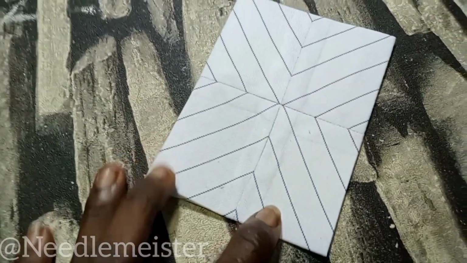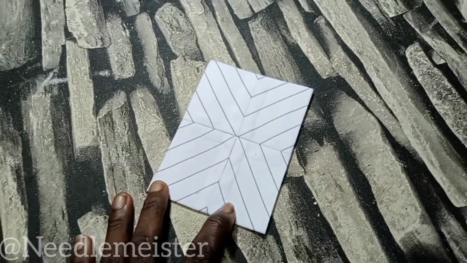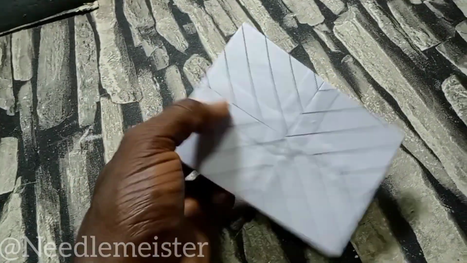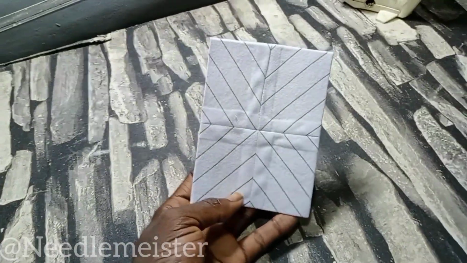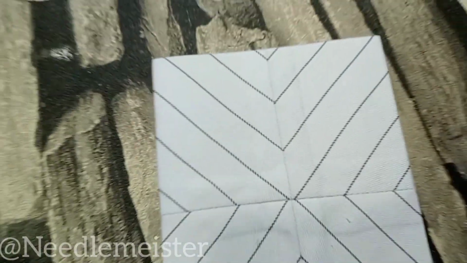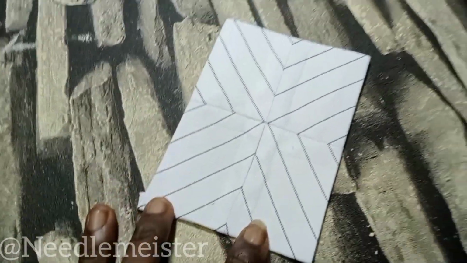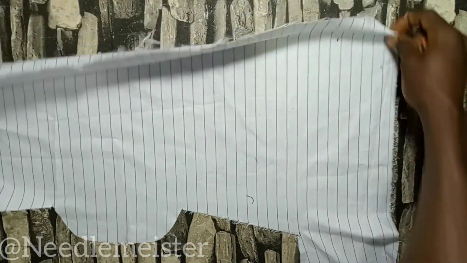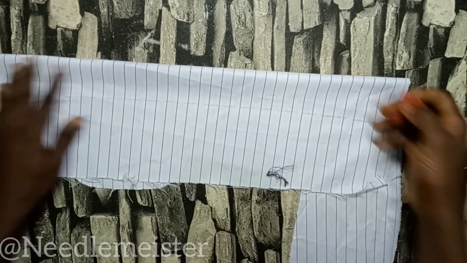Welcome to NeedleMeister. In our discussion for today, I'm going to show you how to deal with fabrics with stripe lines to form this kind of design. It is very important you don't skip any part of this video, for I'm going to be releasing vital information that will help you in using this stripe line to form another kind of design in the future.